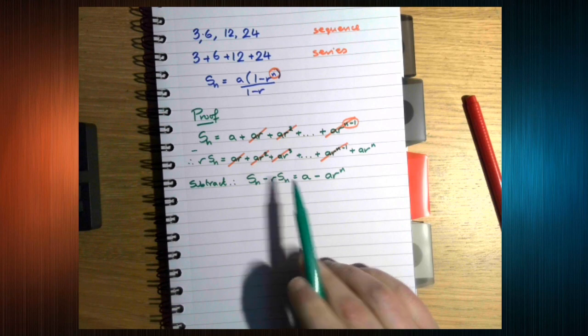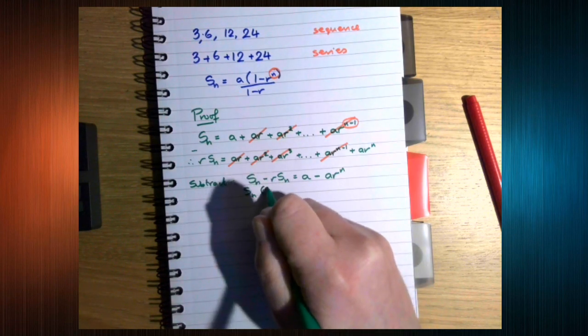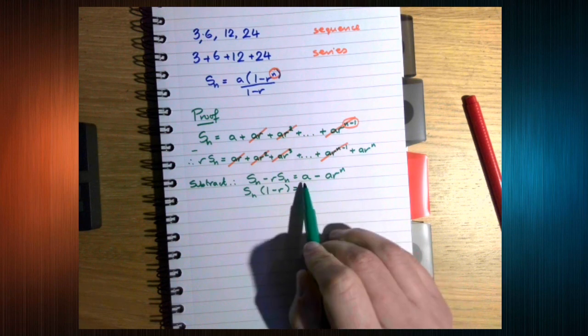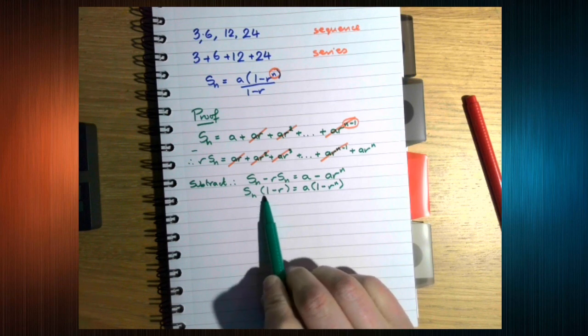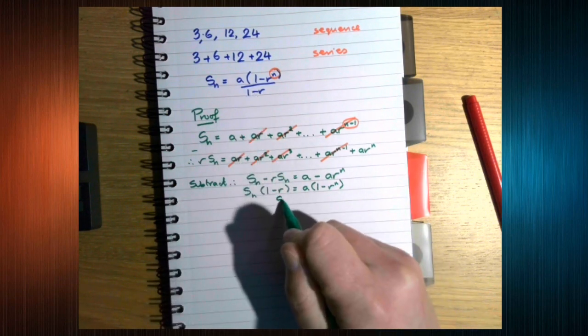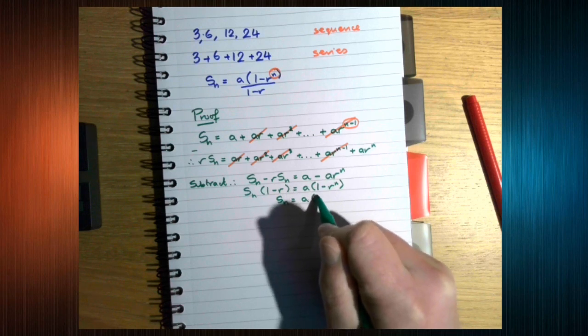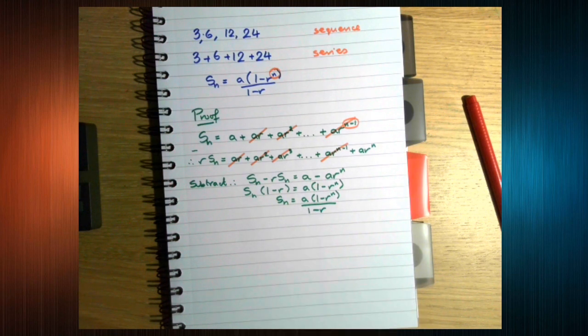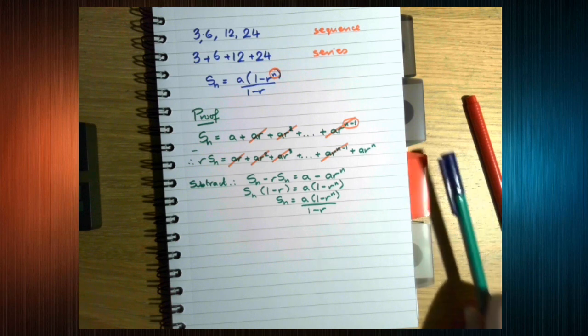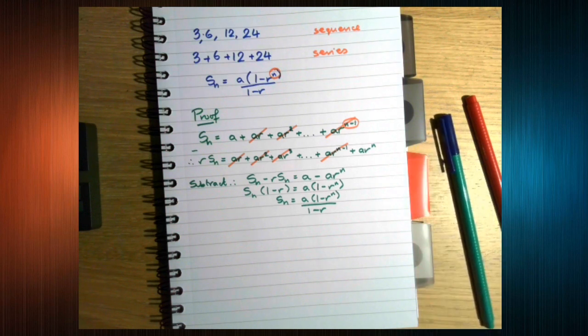We're trying to find Sn, so let's take that out of a bracket. And let's factorise out an a. Hopefully you can see we're nearly there. And we get the formula we needed by dividing through by 1 minus r. This proof is a lot shorter, but it is a little more confusing, potentially, to remember.